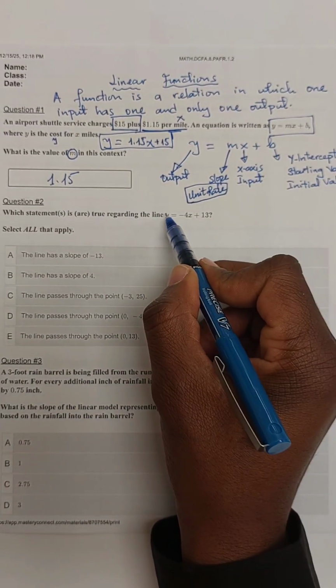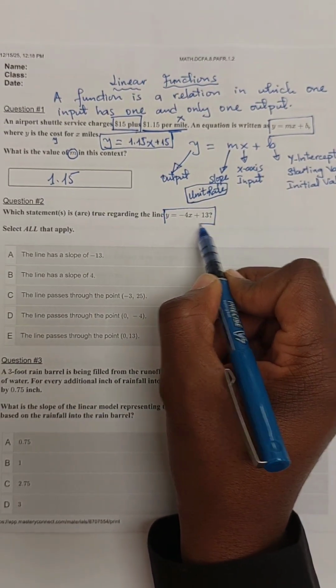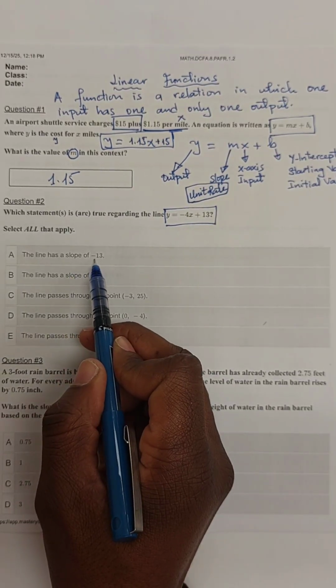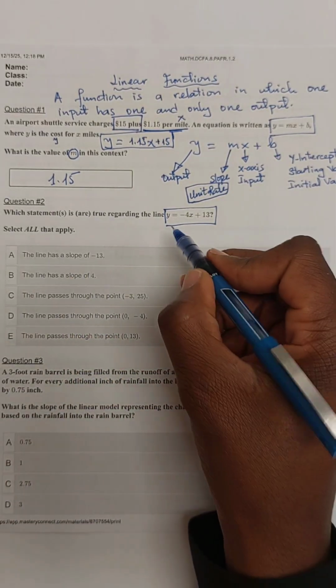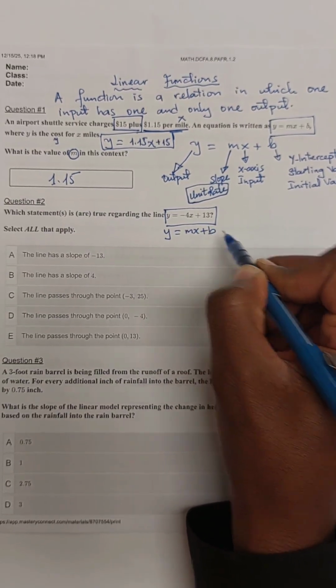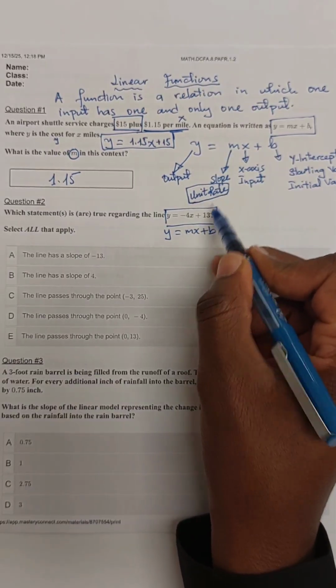All right, second question. We have an equation given, and we're looking at this main form right here. This says select all that apply. The line has a slope of -13. Okay, all we need to do is write our y equals mx plus b below it. Okay, the slope, we clearly see m is the slope.